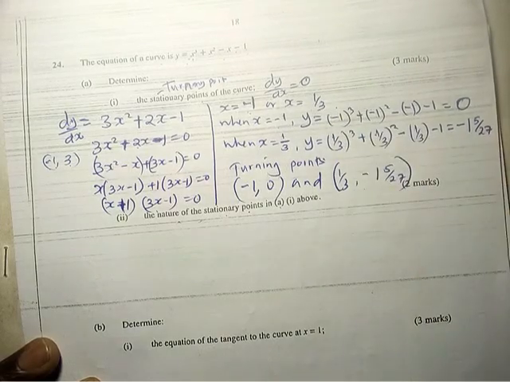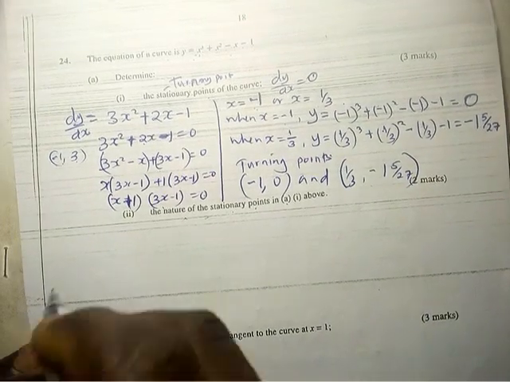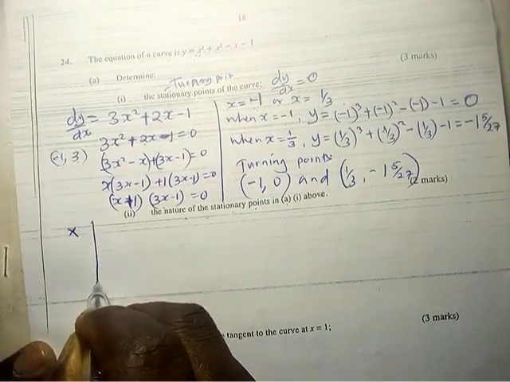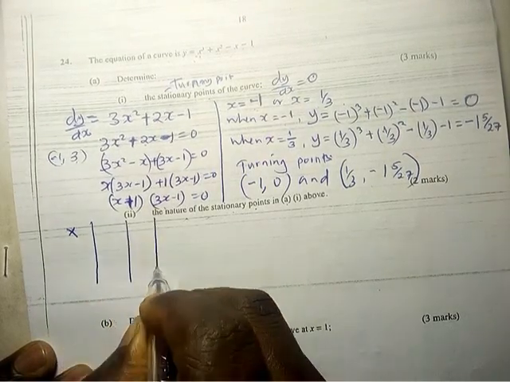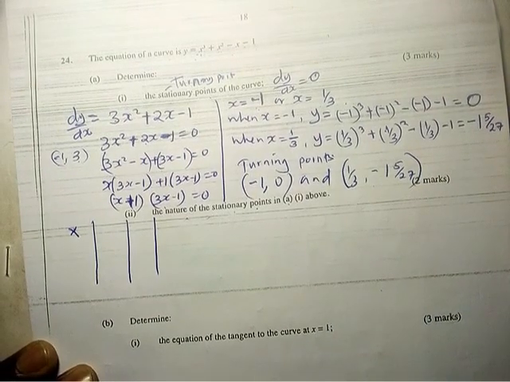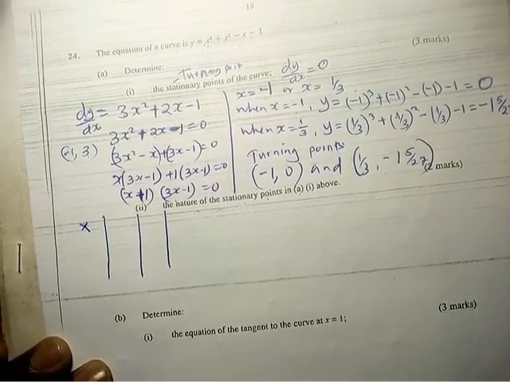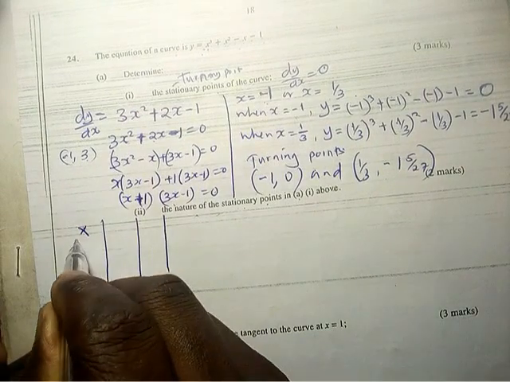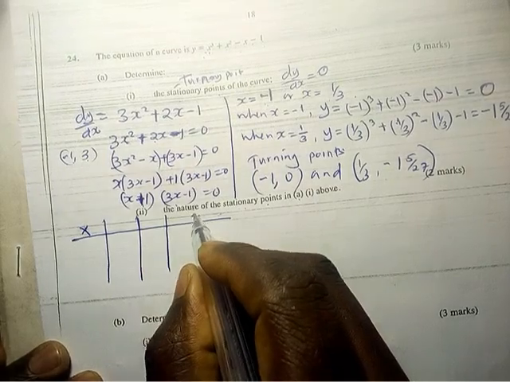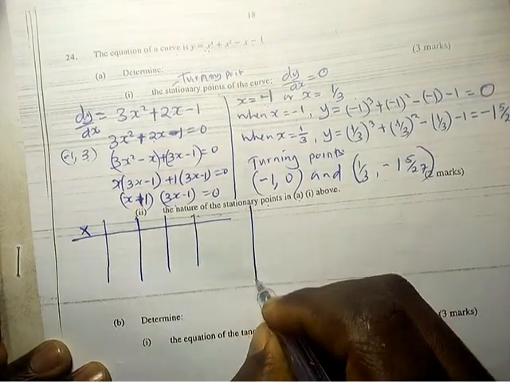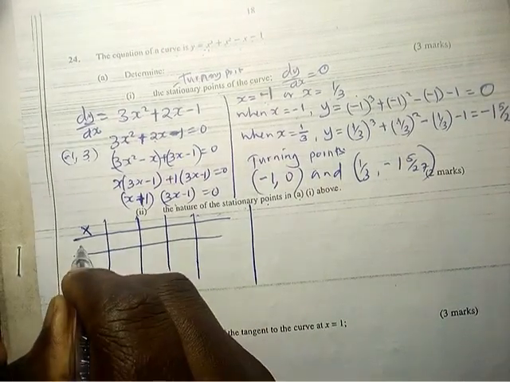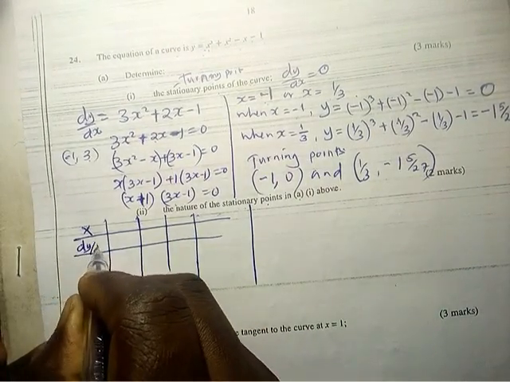So we do this: you draw a table of x, so we draw the table here, and we have the value of dy over dx.